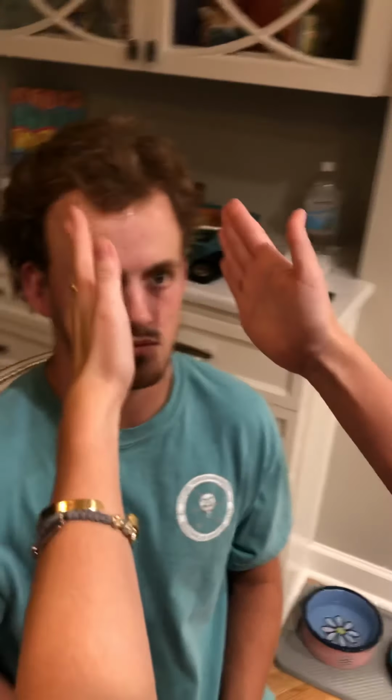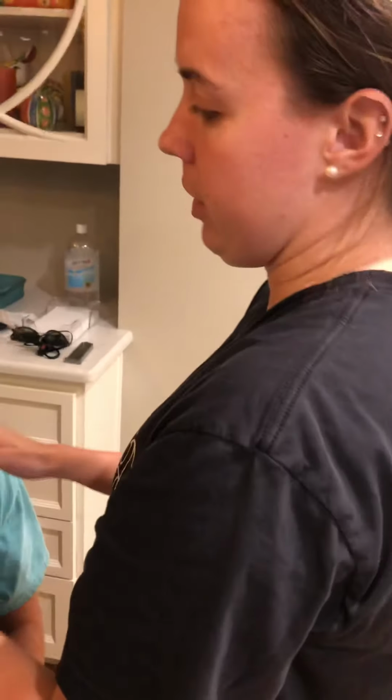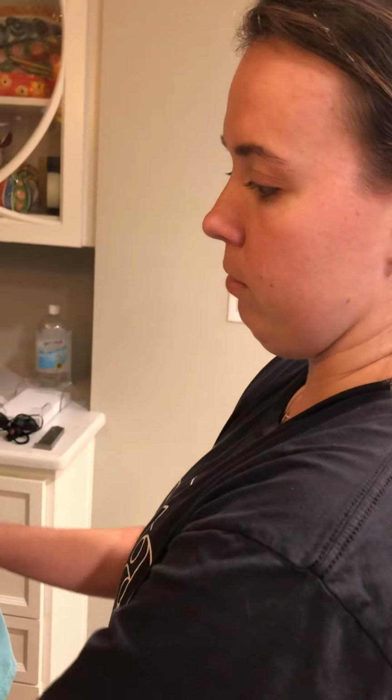So we're going to first look at his nose, and it should be midline and symmetrical. And when you're palpating it, make sure you don't press too hard if they express any pain. You're also going to look for swelling, lesions, and lumps.